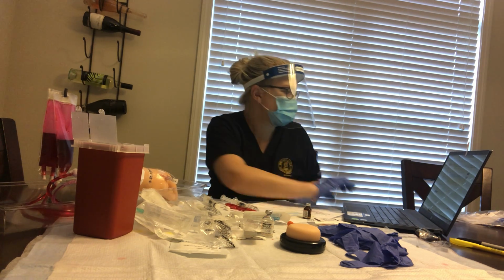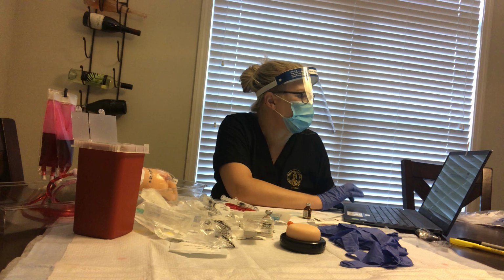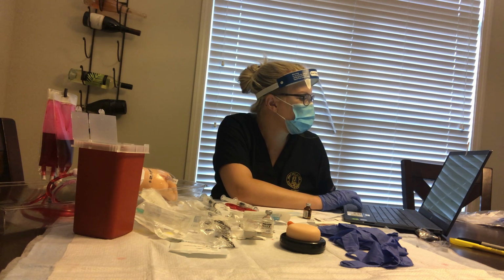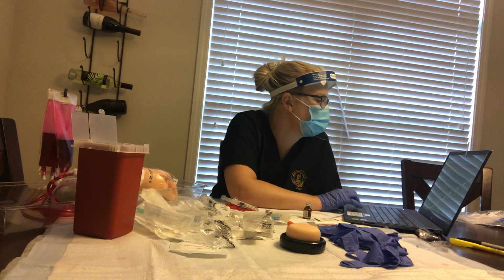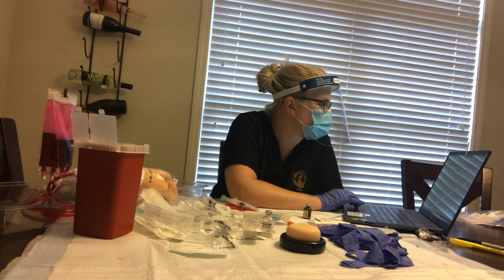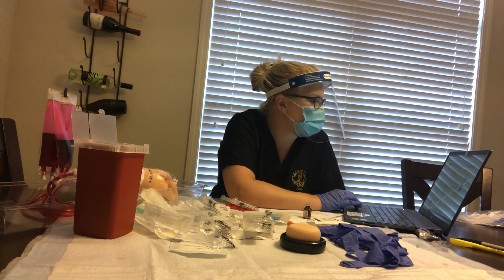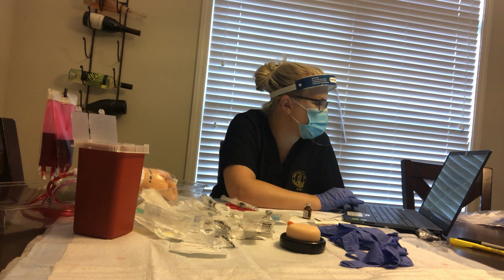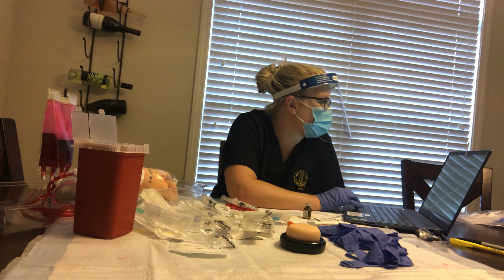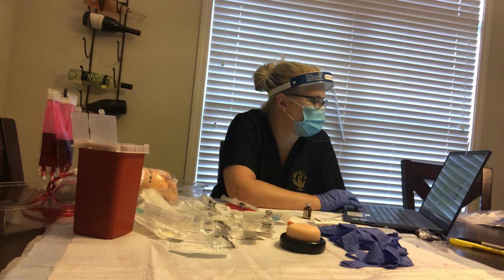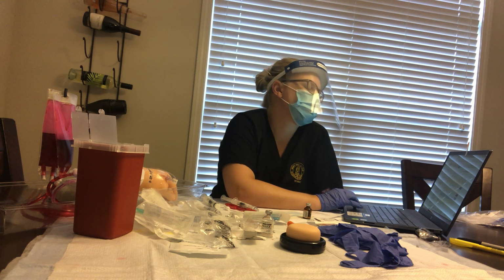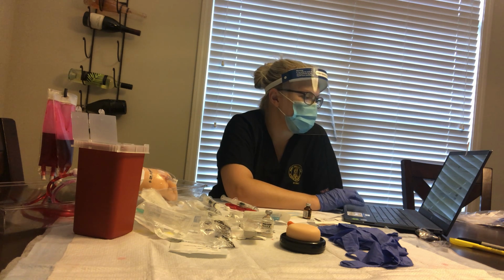So after I have completed this, I would go into the MAR and hit administer. But one thing that I forgot to do that I'm just now noticing is that I was supposed to check the heart rate. So hold for heart rate less than 60 or SBP less than 90. So I would go into the vitals, and the heart rate is 85. So I don't need to hold it. He's at 85, so he's okay to have this medication.